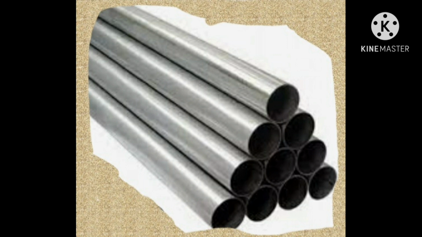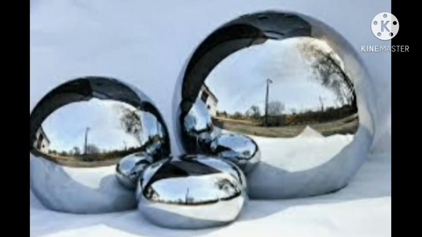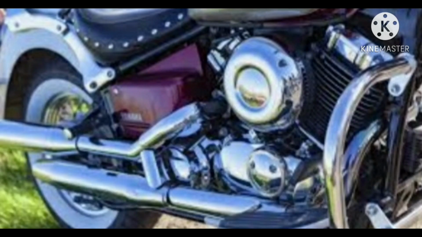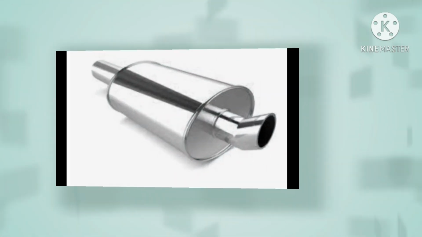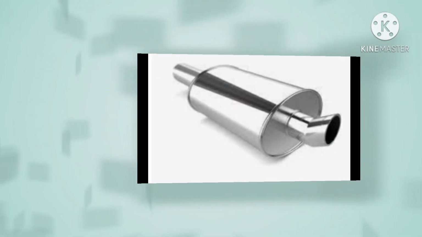Iron is coated with chromium to prevent rusting. This is called chrome plating. Chromium plating is done on steel furniture, taps, bicycle handlebars, and car bumpers, etc.